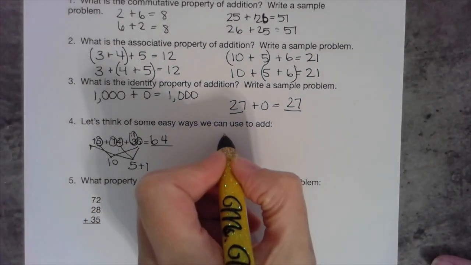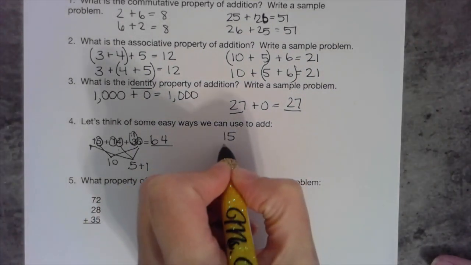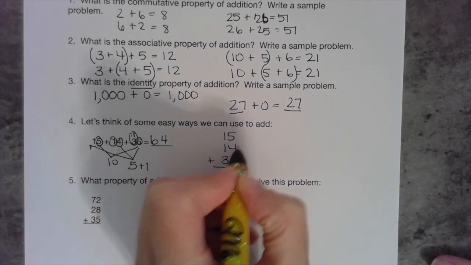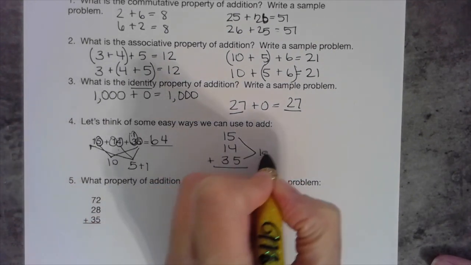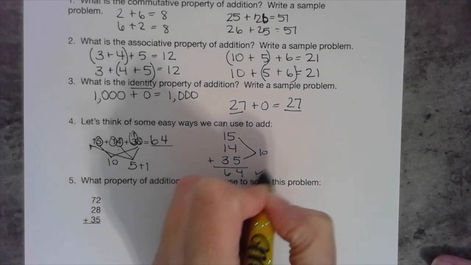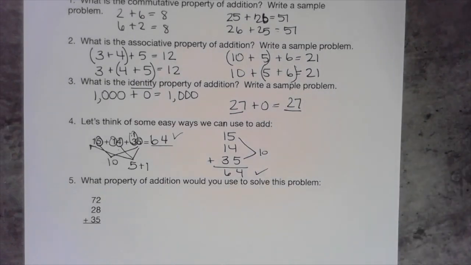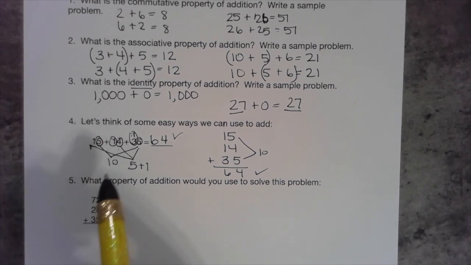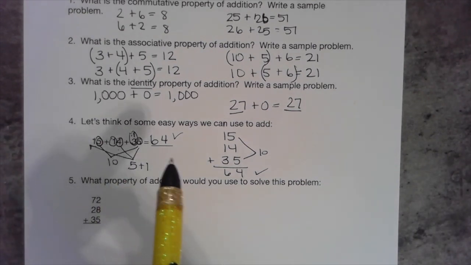I'm actually going to re-add this just to make sure that I haven't made a dreadful mistake, right? So that's 10, 14, 10 or more, send them next door, 3, 4, 5, 6. Yes, we are right. It's often a good idea to check your answers. So what I did for this problem, I did the associative property, right?